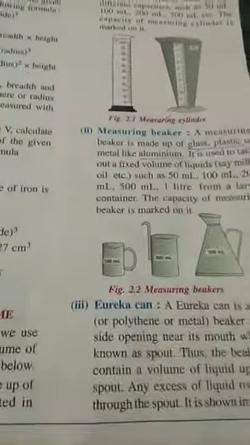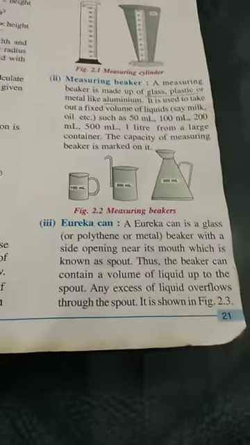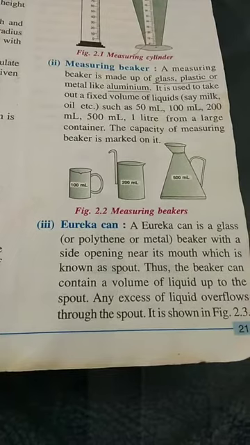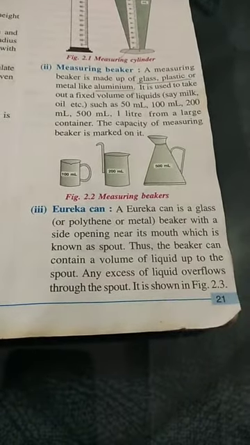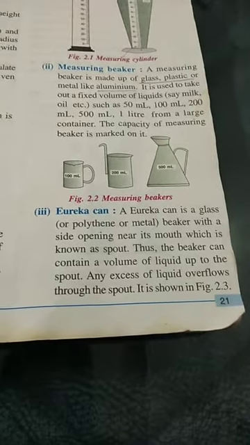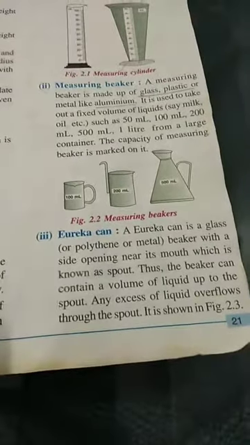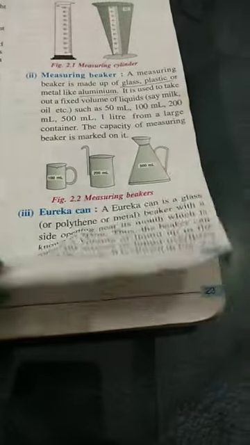The next one is the Eureka Can. A Eureka Can is a glass or polythene or metal beaker with a side opening near its mouth, which is known as a spout. Thus, the beaker can contain a volume of a liquid up to the spout, and any excess of liquid overflows through the spout. It is shown in the figure.